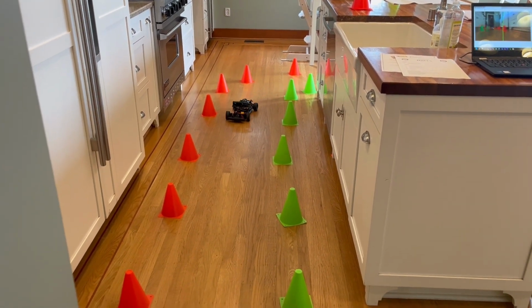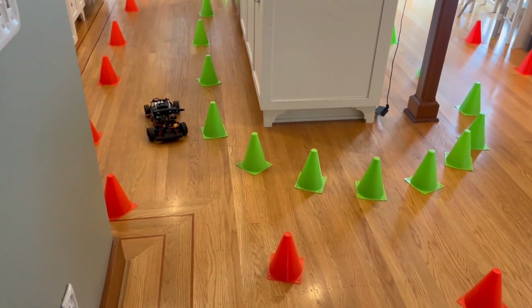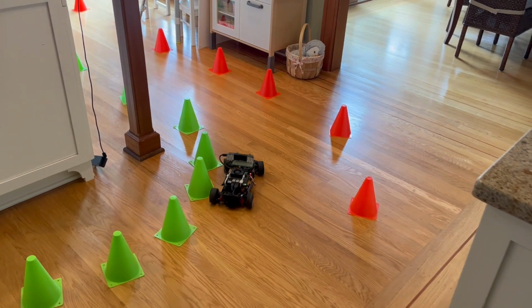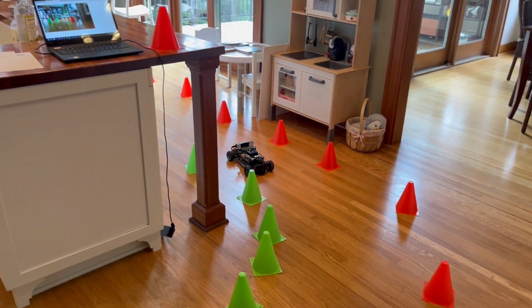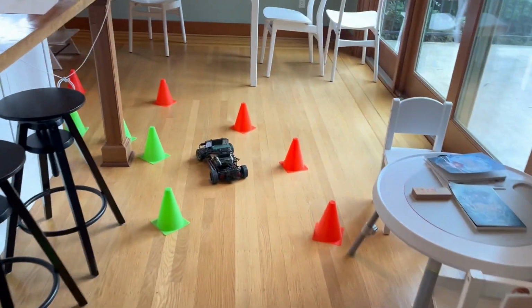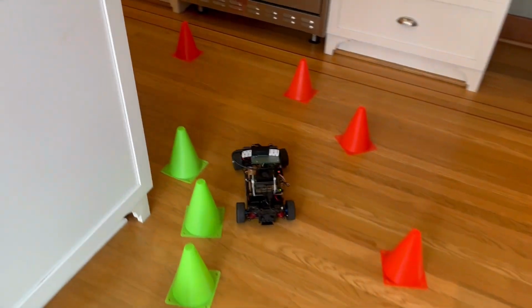I replaced the motor with a rock crawler motor so that the car can drive at a slower speed. And the rock crawler motor has a speed controller built into it. So now I have the Jetson sending serial messages to an Arduino, and then the Arduino controls the speed controller in the rock crawler motor and also the servo motor.